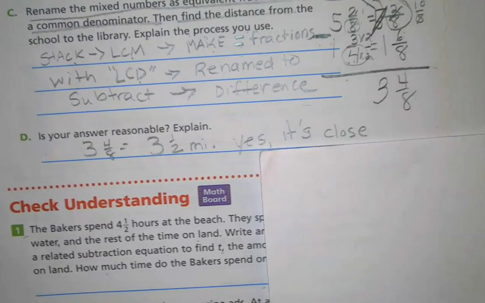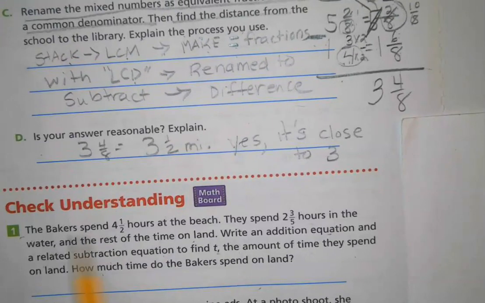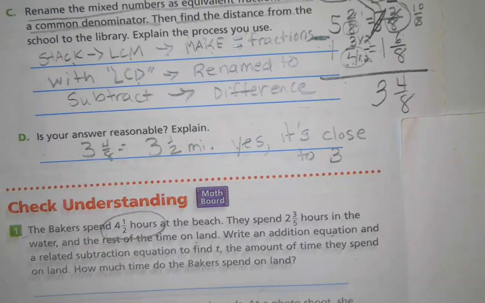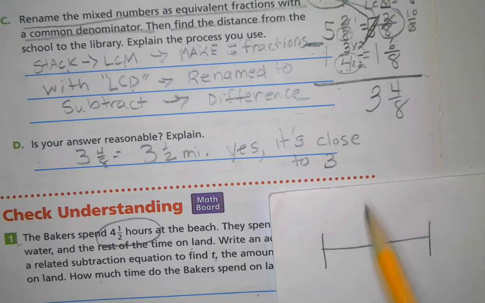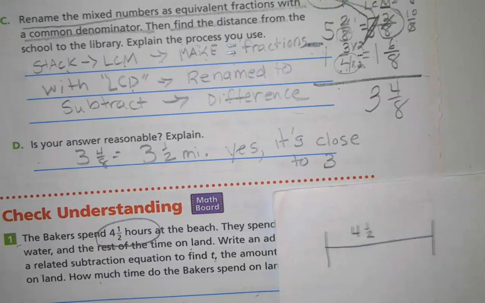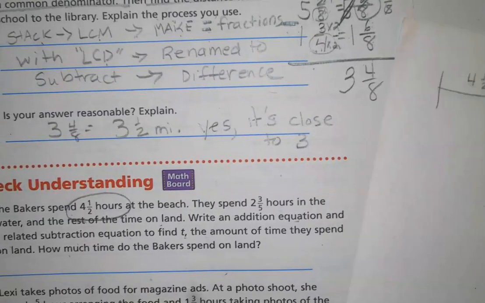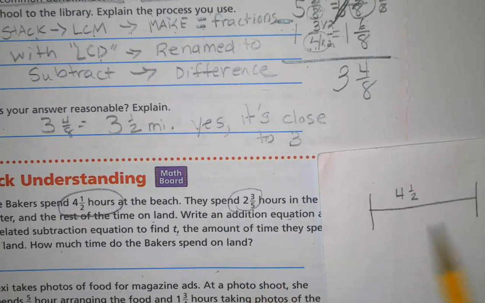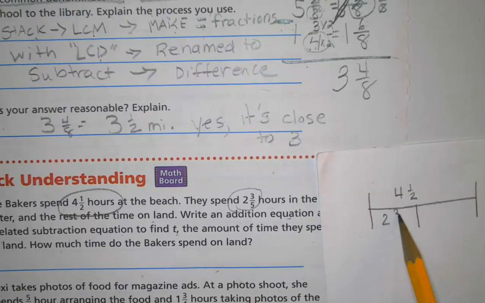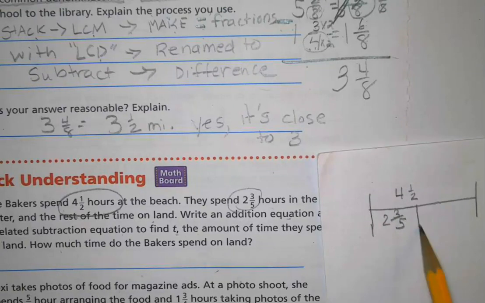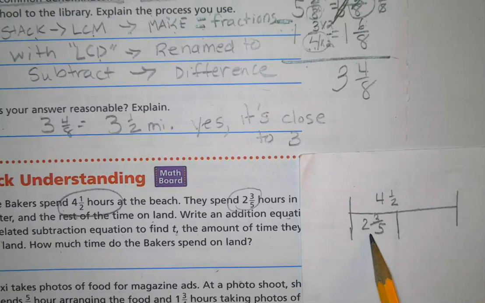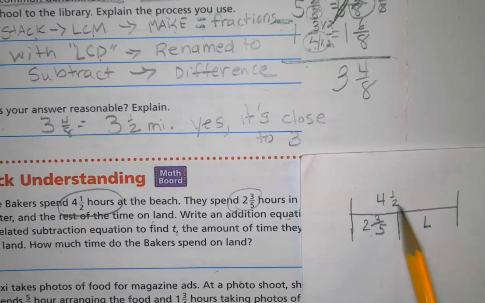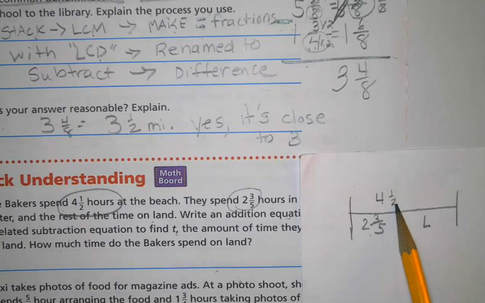So we're asked to write 2 equations using this information. We know that the total was 4 1/2 hours at the beach. We know that they spent 2 3/4 hours in the water. And then they said the rest of the time was spent on land. So I know that the amount of time they spent in the water and the amount of time they spent on the land have to add up to the total, the 4 1/2 hours they were there.